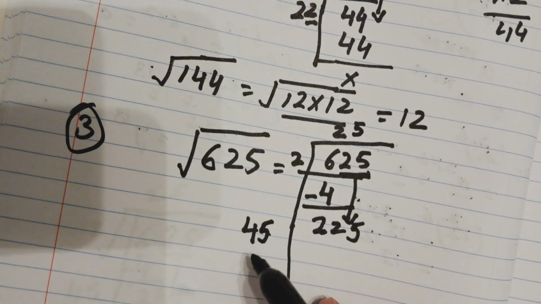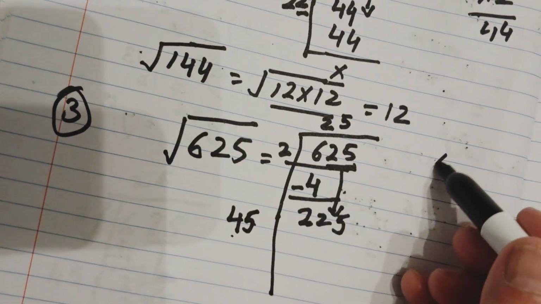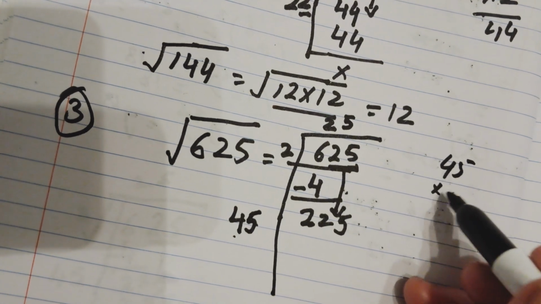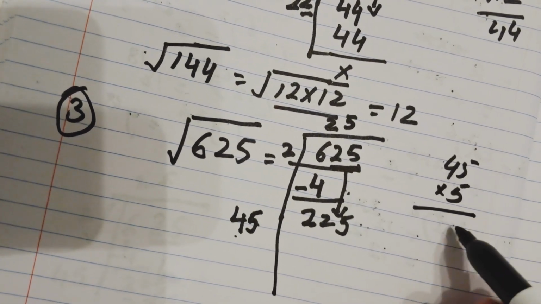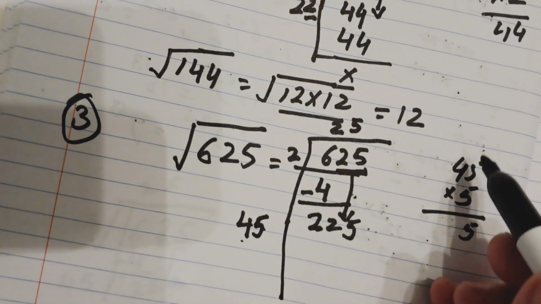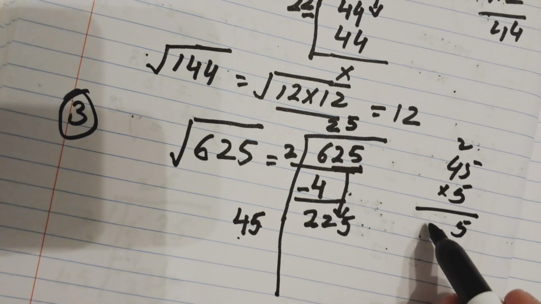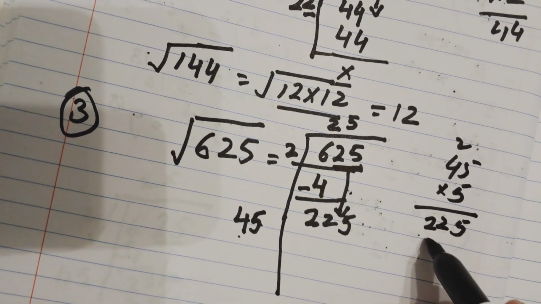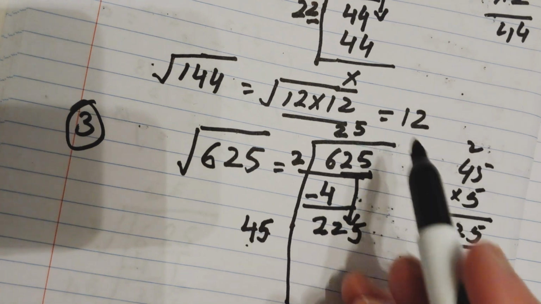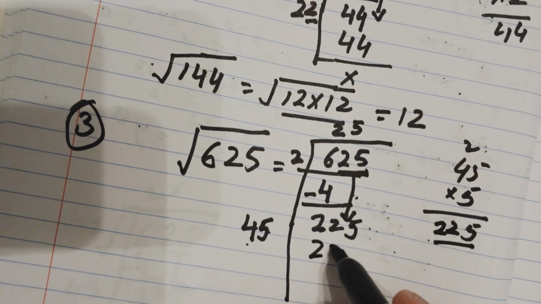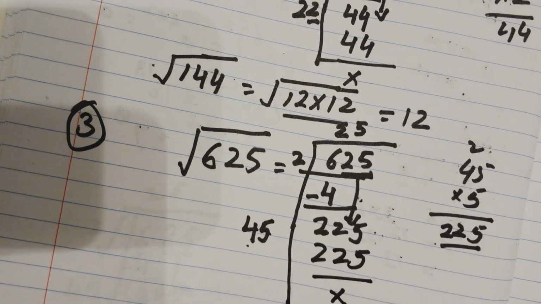So 45 multiplied by 5. Here we can do the multiplication. 5 5s are 25, 2 to carry. 5 4s are 20 plus 2 is 22. So 45 times 5 is 225. So remainder is nothing.